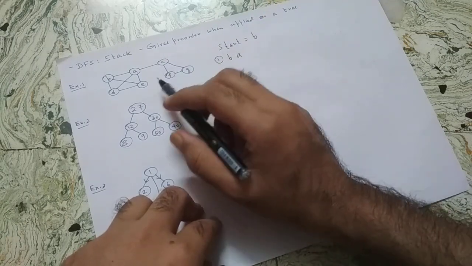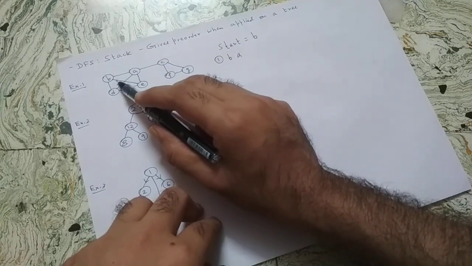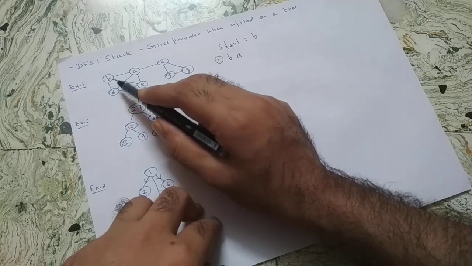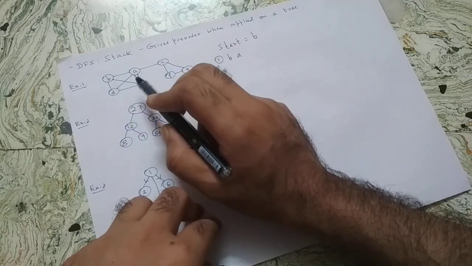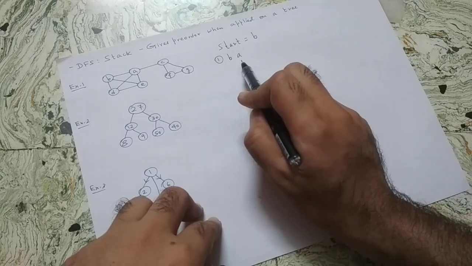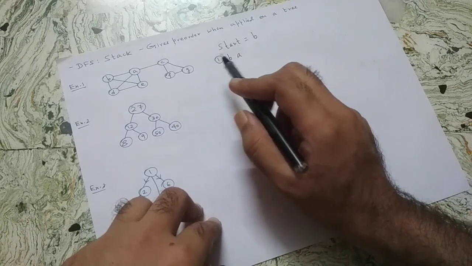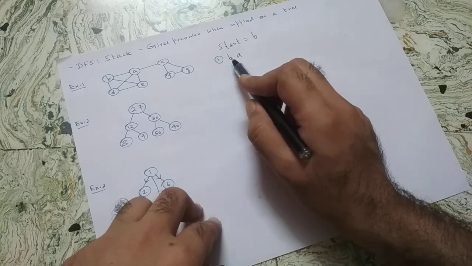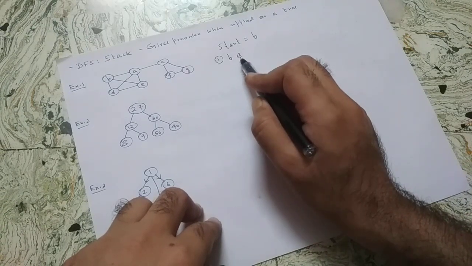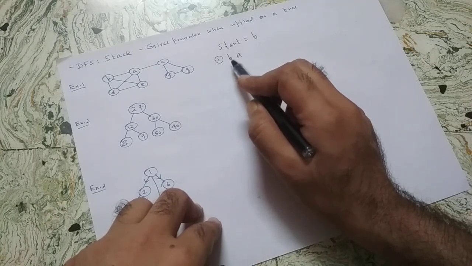Now in BFS, what we would have done is we would have visited all the adjacent vertices of B. But here we will not do that. After visiting one of the adjacent vertices of B, which in this case happens to be A, we will suspend the exploration of the vertex B and move on to the exploration of vertex A. And how will we suspend this exploration of B?